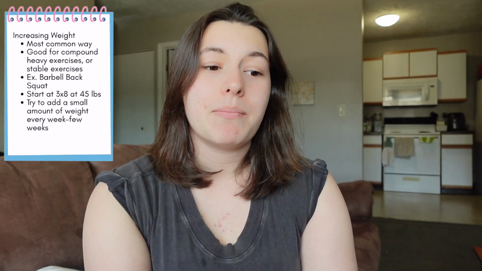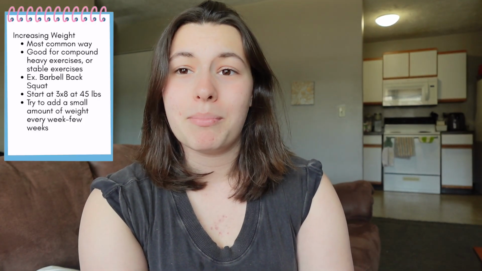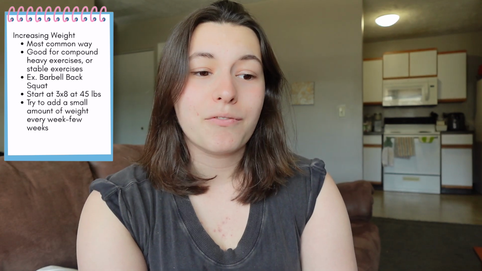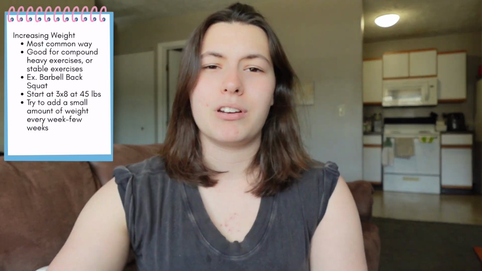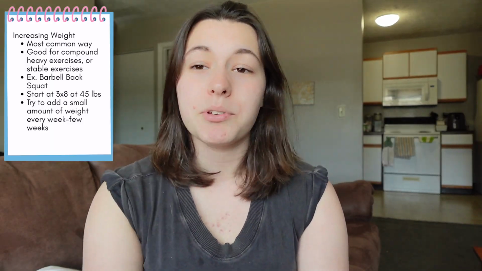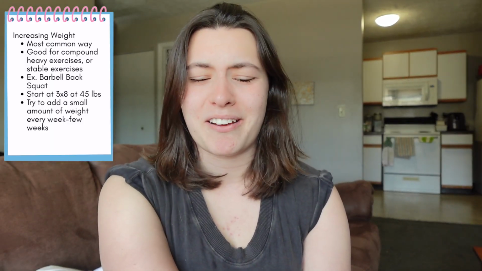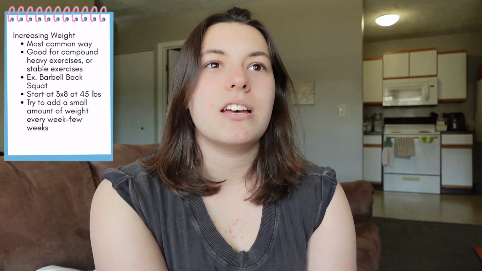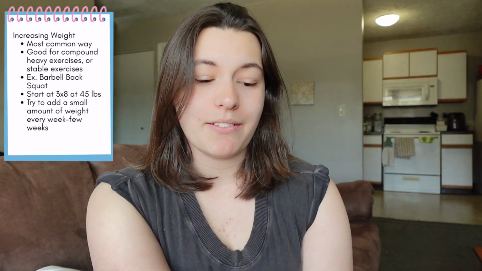And so a good way that people would do this is, let's say they start with the bar at 45 pounds, you get comfortable with the bar, and then every week, every few weeks, however long your timeline is, you add a bit more weight. The way I like to think about adding weight is I will do an exercise with my set weight, the weight I've regularly been doing, and then I'll ask myself on a scale of 1 to 10, how many reps did I have left in the tank?